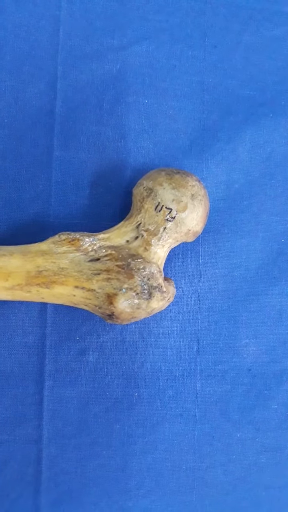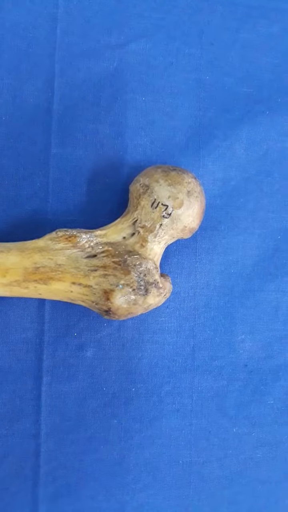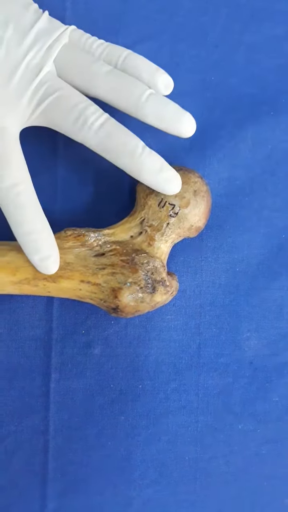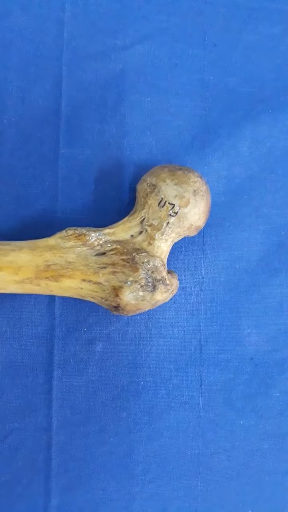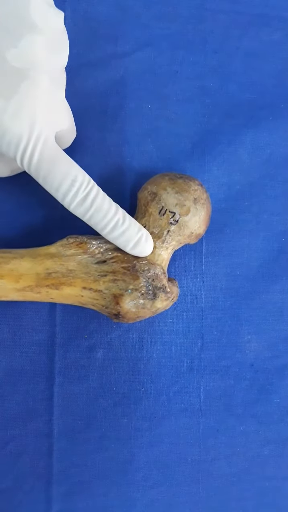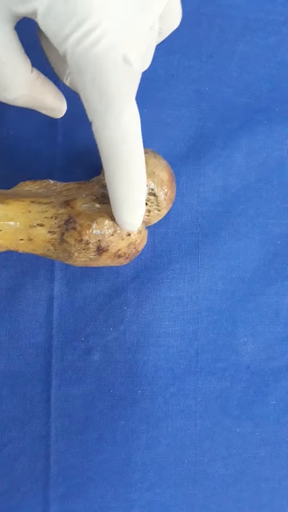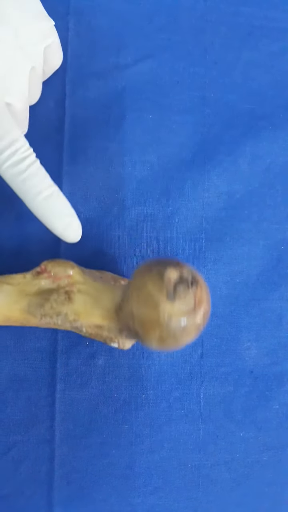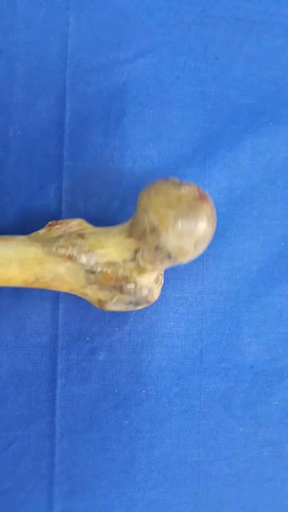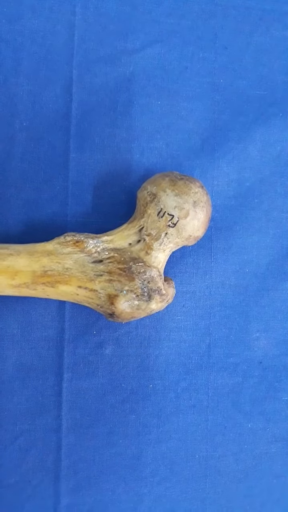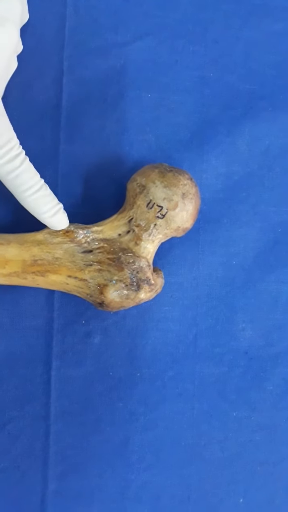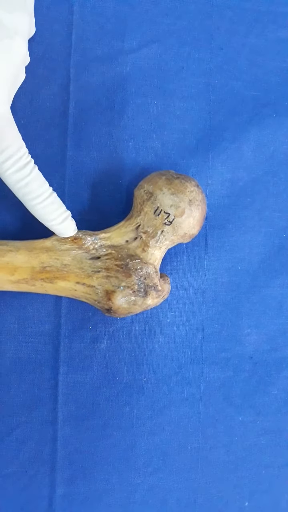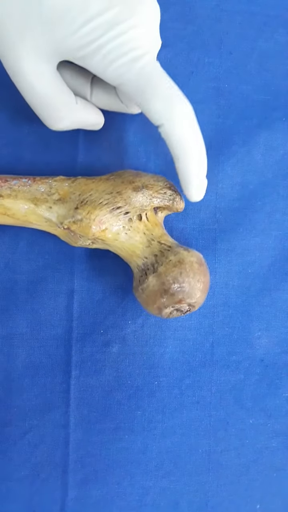We'll see the features and attachments of the femur. We'll begin with the upper end. It includes the head, neck, greater trochanter and lesser trochanter. The junction of the neck with the shaft is marked anteriorly by the intertrochanteric line and posteriorly by the intertrochanteric crest.